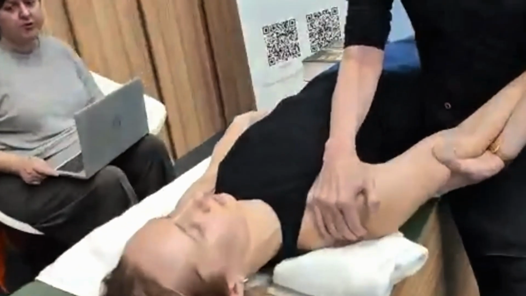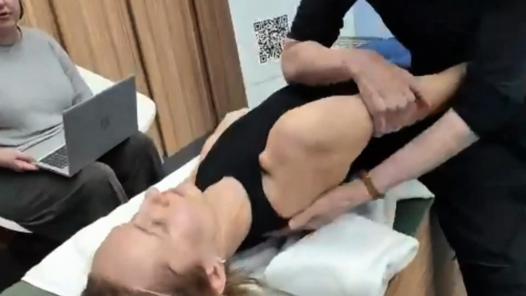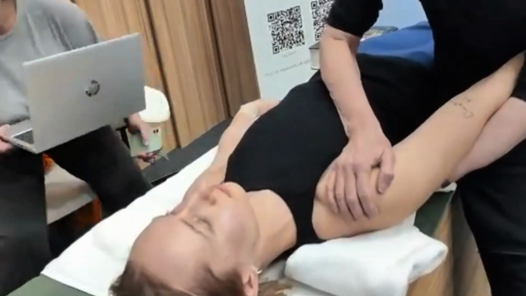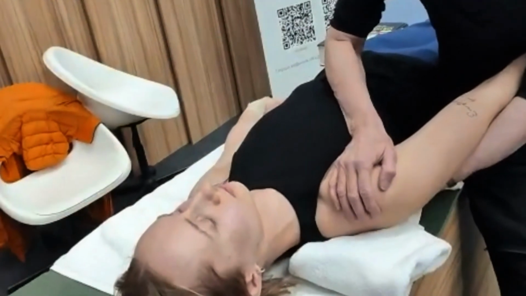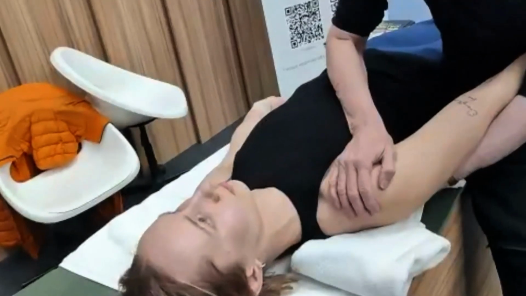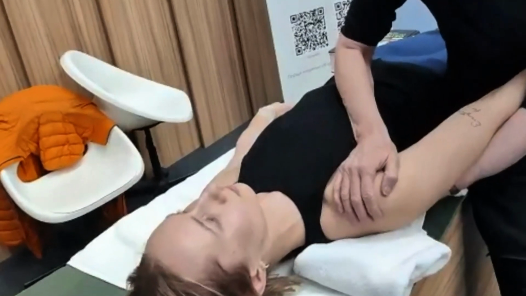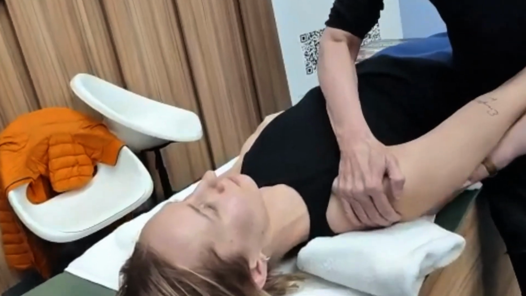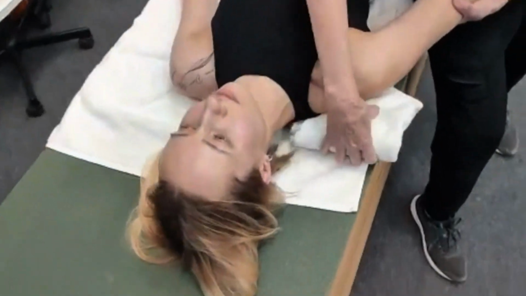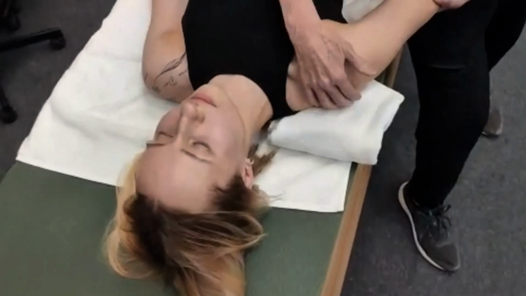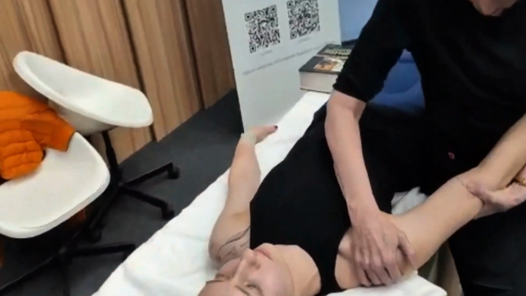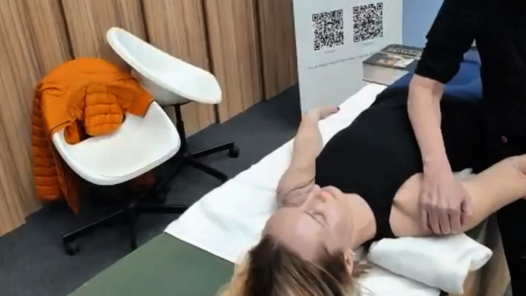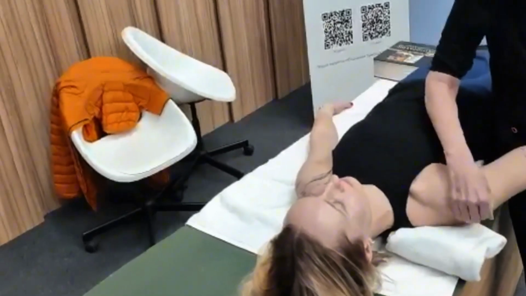I'm going to stabilize the scapula. I'm going to make sure that the scapula is actually in the right position. So if I have a patient who has tetraplegia, I might have to put the scapula in the position that I want it to be in, which is slightly protracted. And then I'm going to stabilize, and then I'm going to bring my arm out.